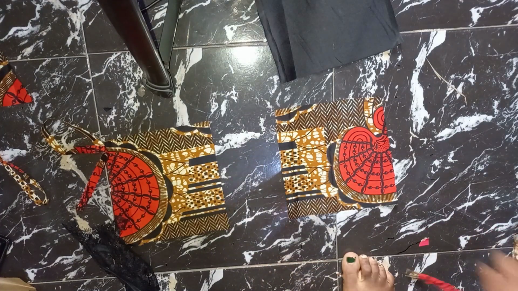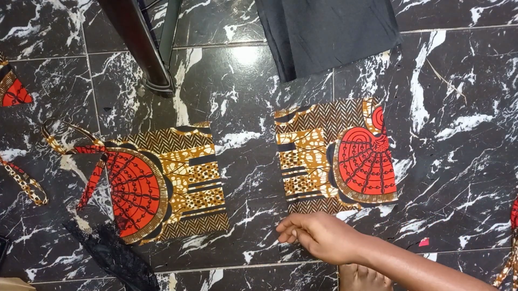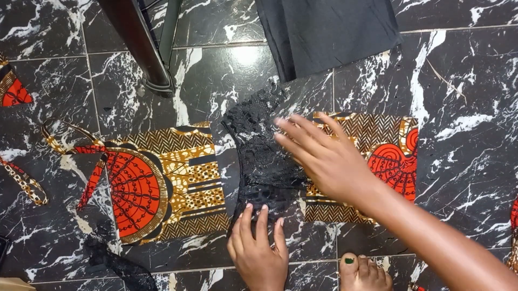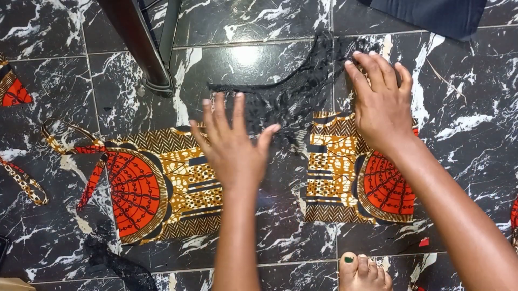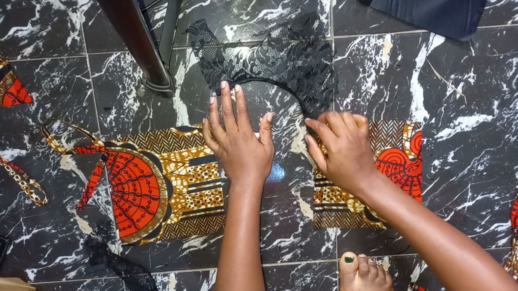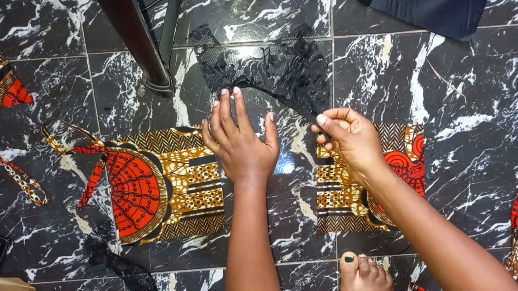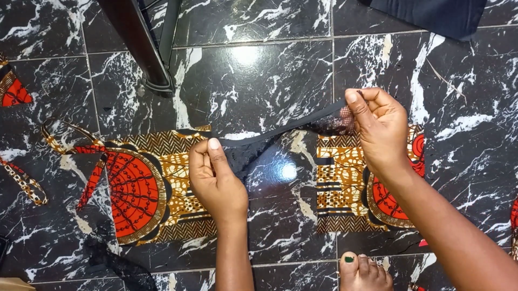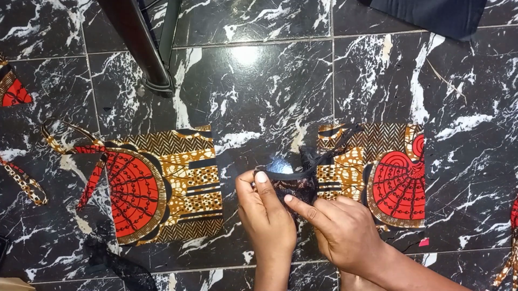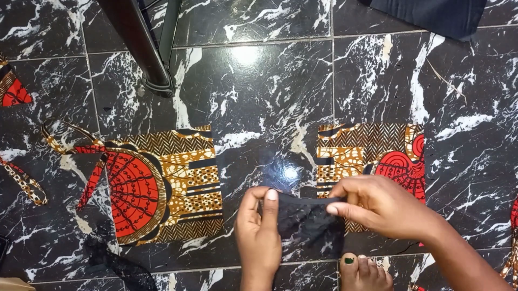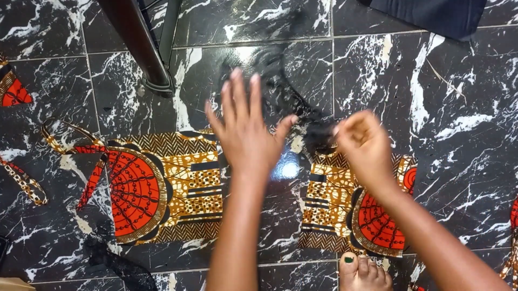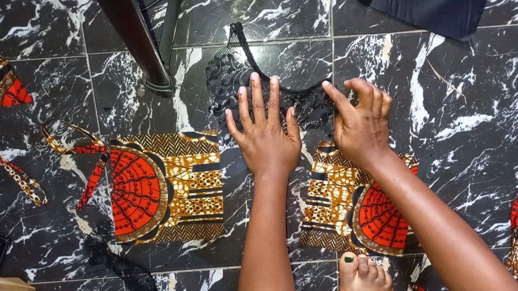Now I'm going to be marking where my loops are going to lie. Then another thing is for my neck area, for the back piece. So this is our neck. This is what it looks like. The next thing I did there was to use a cotton bias to pipe my neck. You can decide to turn it out with another piece of lace, or use a tool to turn it out. But for this case, I used a cotton bias to turn it out.